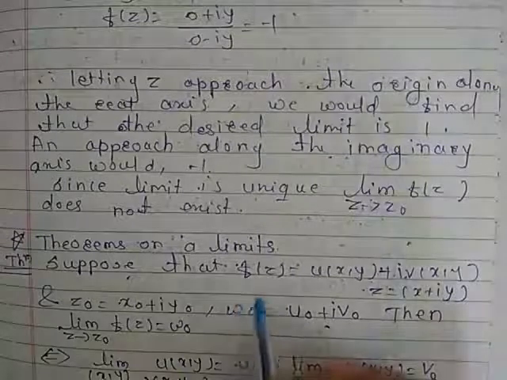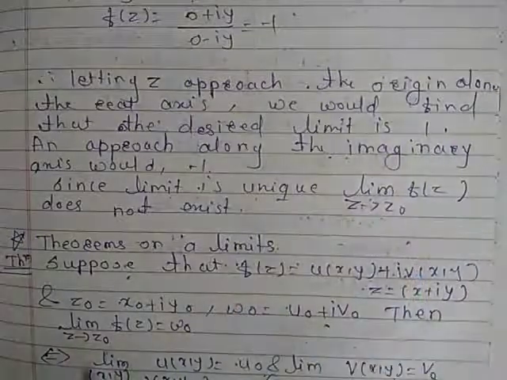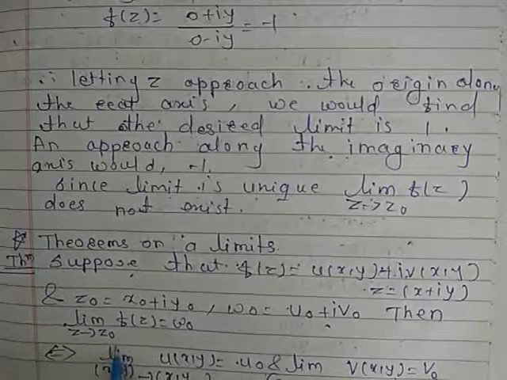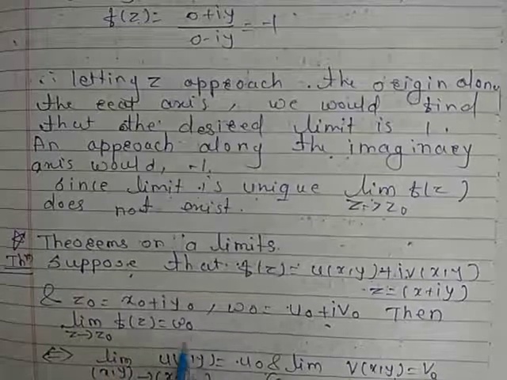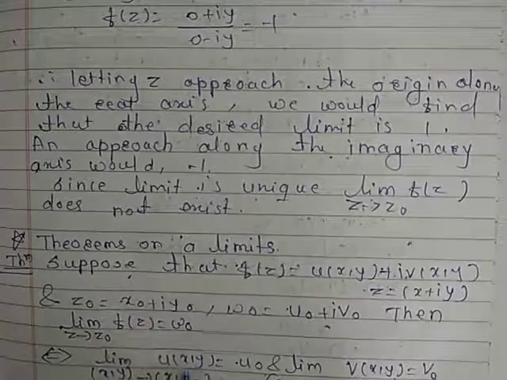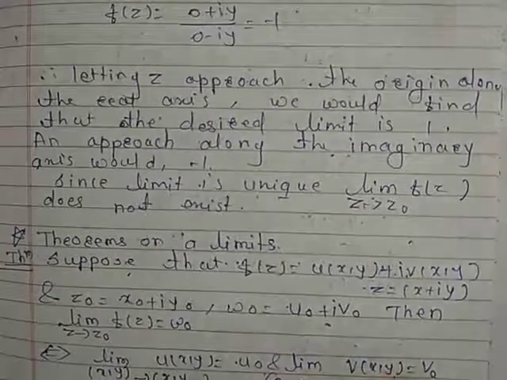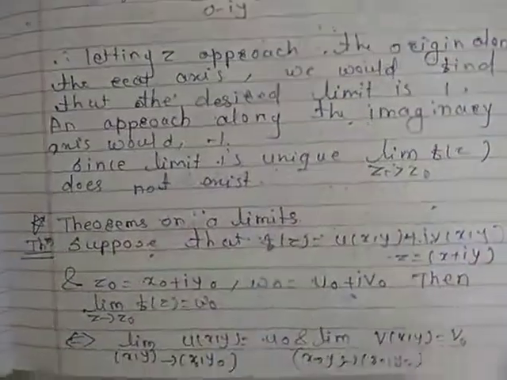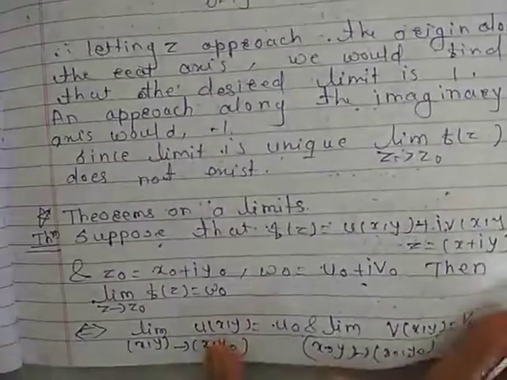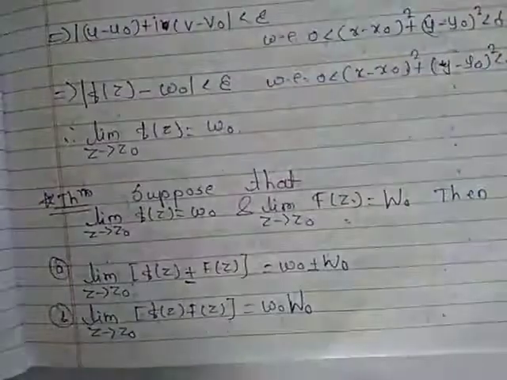Means what? If f(z) is equal to this, then limit z tends to z0 of f(z) is equal to omega 0 if and only if limit of u(x,y) is u0 and limit of v(x,y) is v0, as (x,y) tends to (x0,y0).